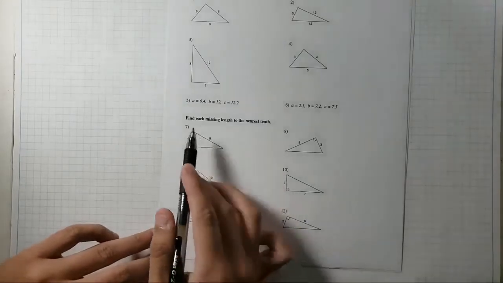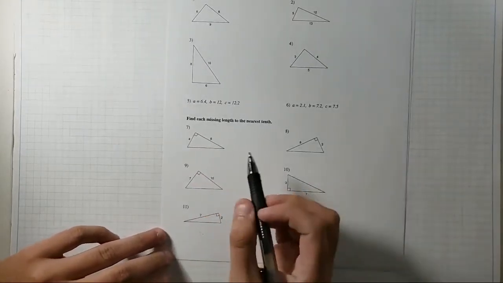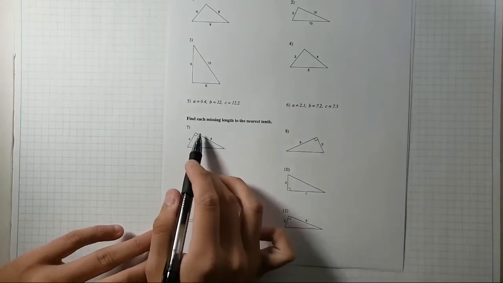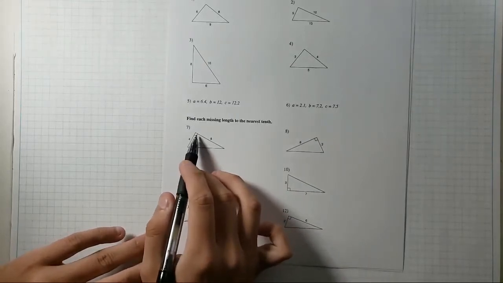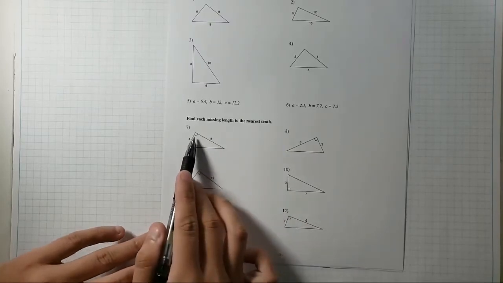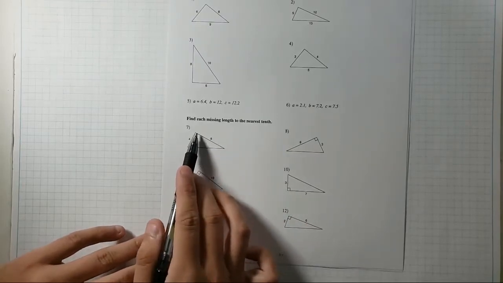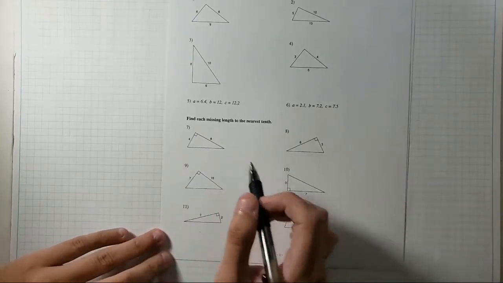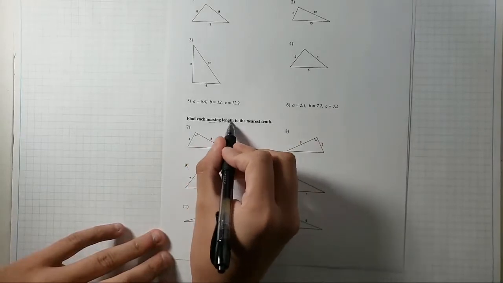So let's start off with number 7. As you can see in number 7, you have a right triangle. This box right here illustrates that. If a triangle has this box, then we have a right angle, so it's a right triangle. And in this case, they want us to find the missing length.